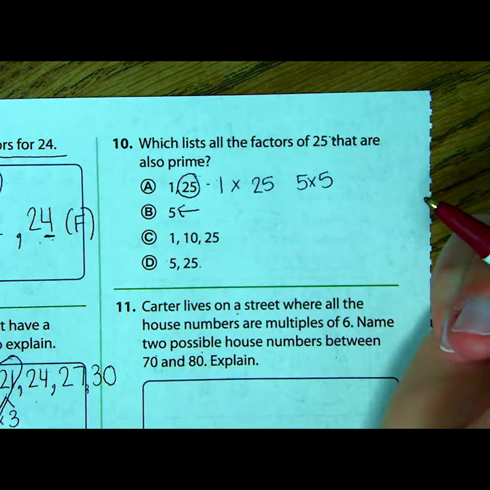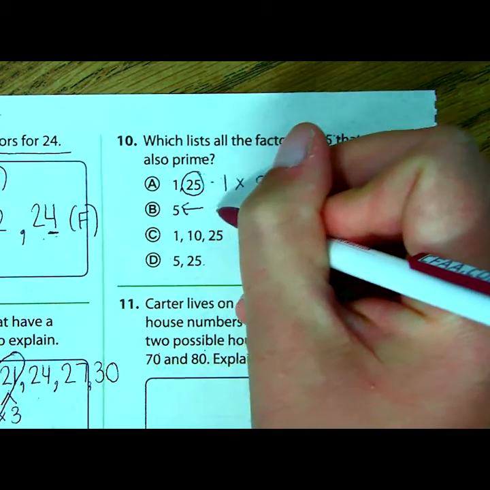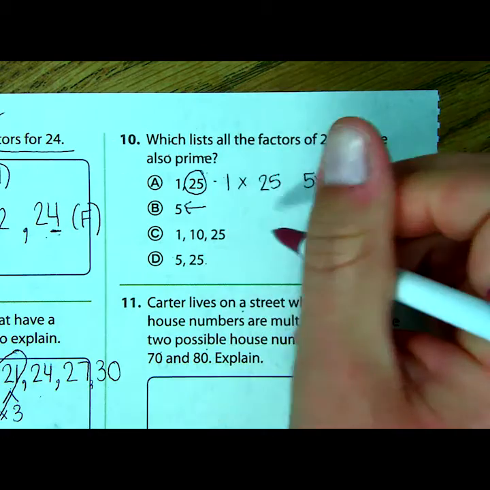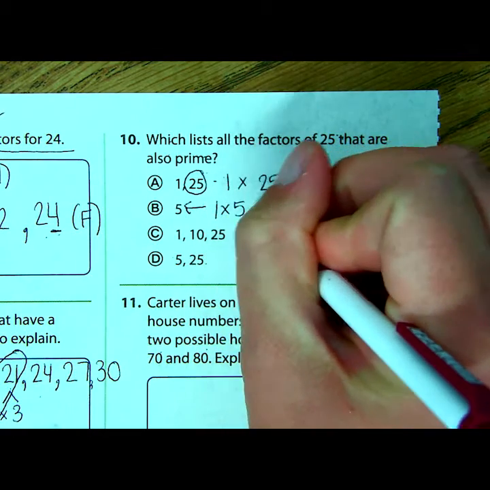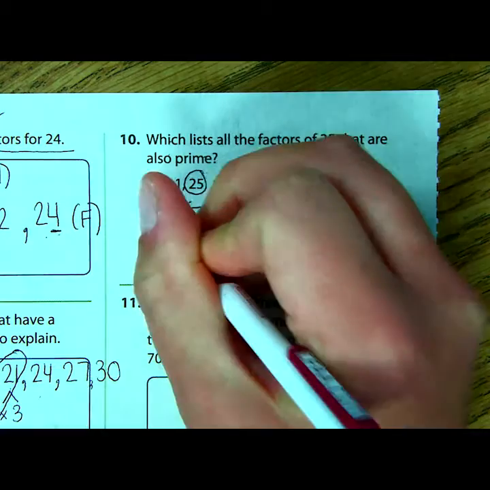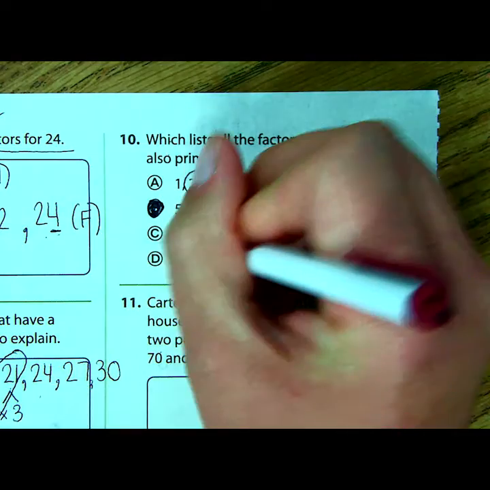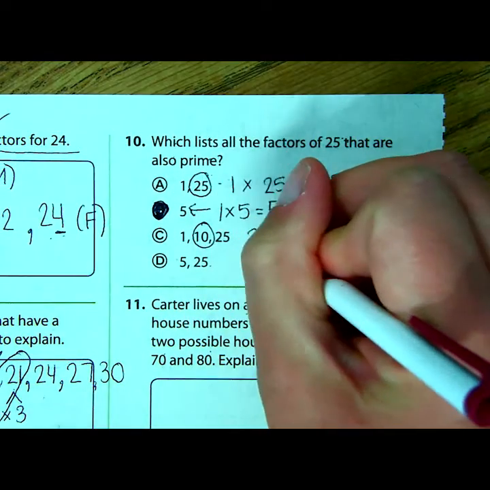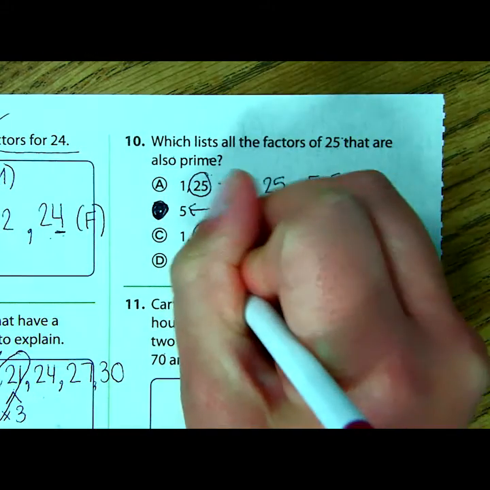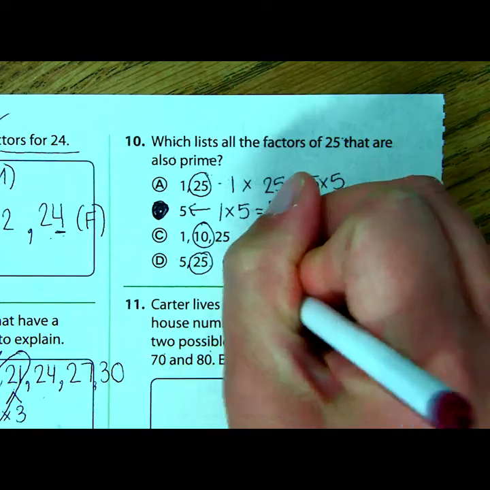The factors of 25 that are prime. What do I know about the number 5? Well, the only way that you can get 5 as a product is multiplying 1 times 5. 5 is a prime number. I know that 10 is not because you can also multiply 2 times 5. And again, 25 is not because you can multiply 5 times 5.